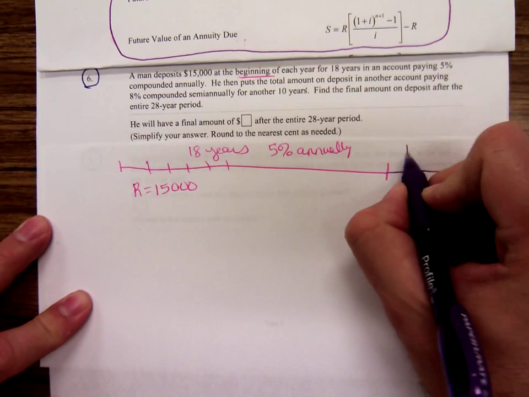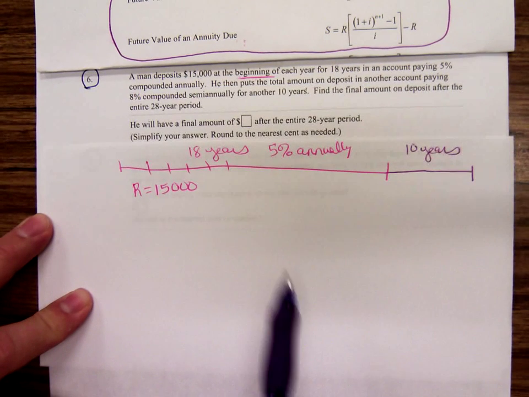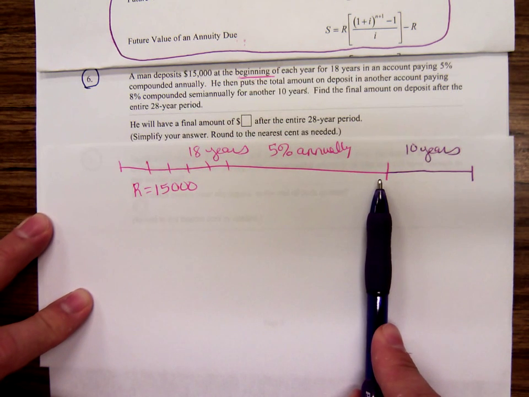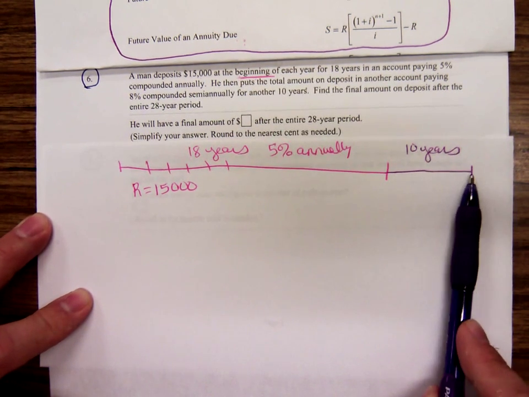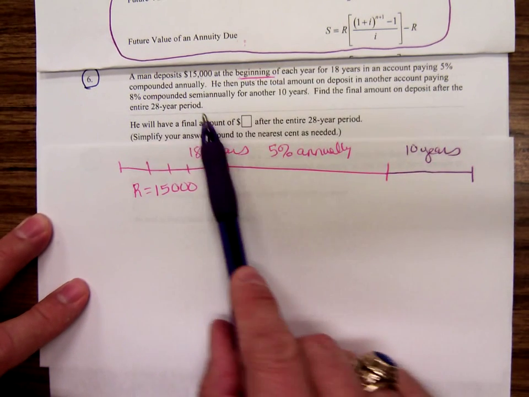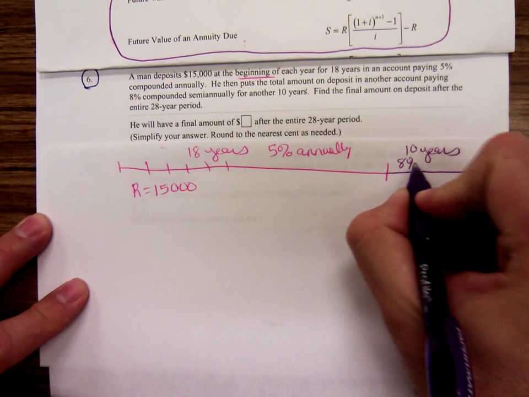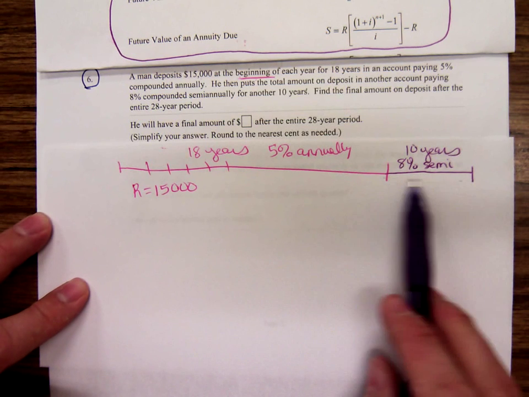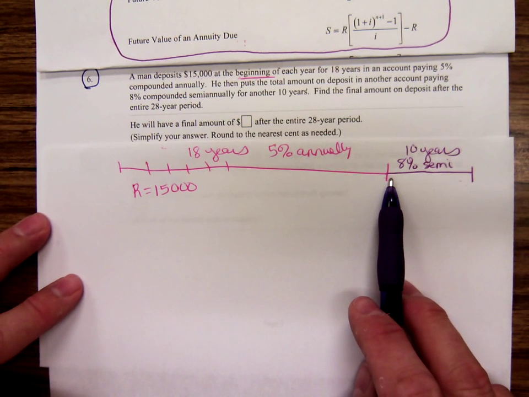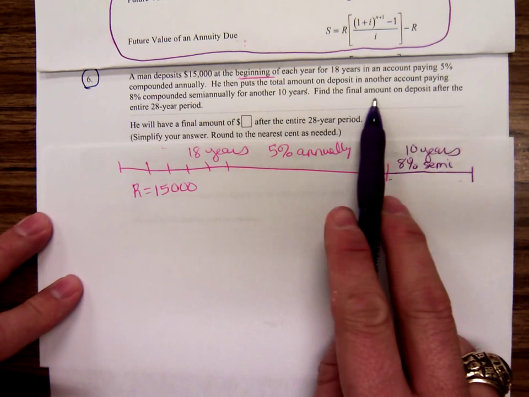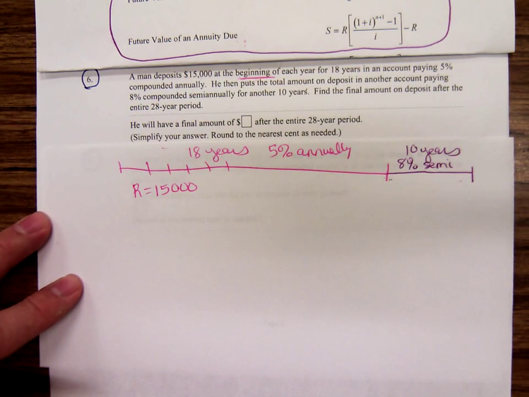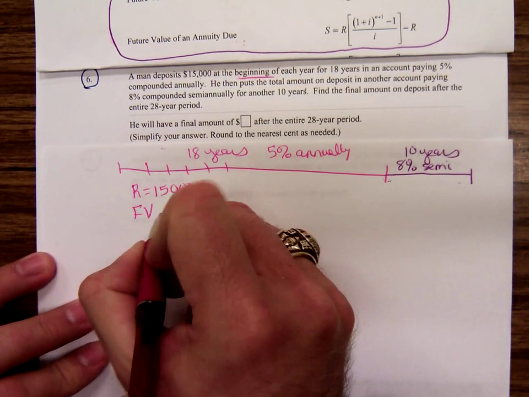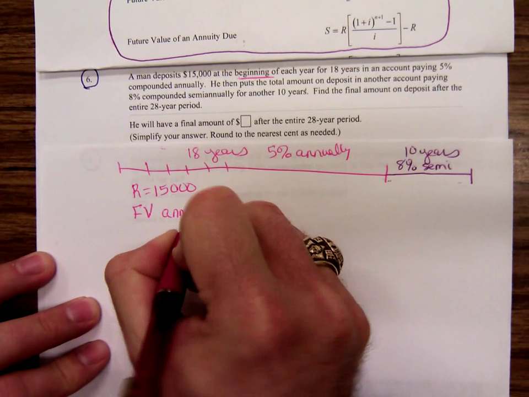So there's 2 things going on here. This first part is an annuity. Then he takes all of that money, puts it into another account that pays 8% semi-annually. During the second part here, there's no annuity. There's no more discussion of making payments or anything. Find the total amount on deposit after the entire 28-year period. So the first part that we have here is a future value of an annuity due. Let's do that part first.